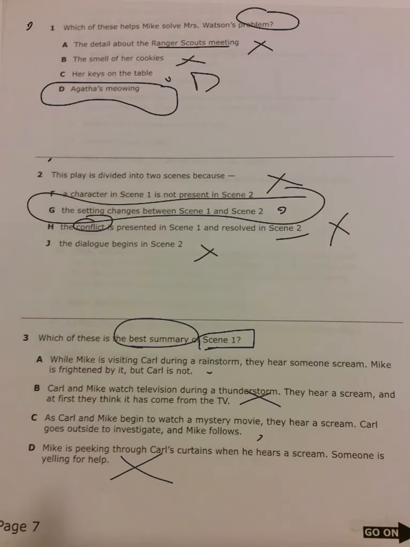While Mike is visiting Carl during a rainstorm, they hear someone scream. Mike is frightened by it, but Carl is not. All right. You know what? It's not only the fact that one is scared and the other one isn't, but that they actually go out and help, no? So I think this is a distractor. I'm going to write letter G because it doesn't mention the important part where they actually go outside. That's why the scene changes.